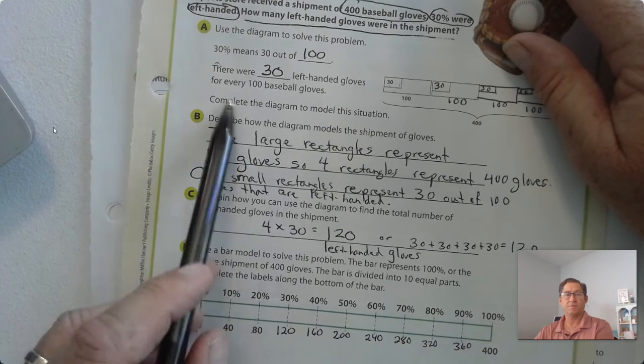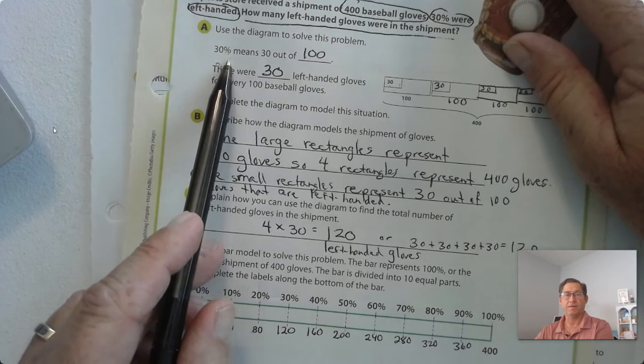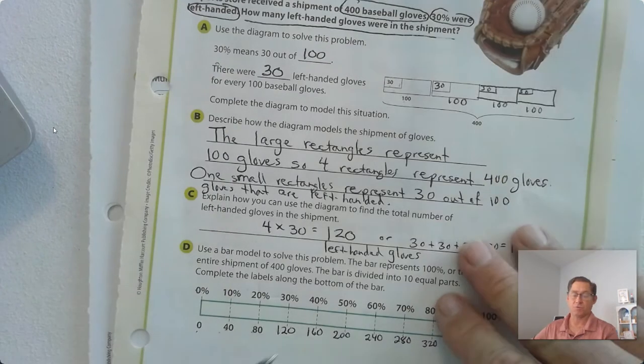The shipment was 30% left-handed gloves, so 30% equals 120.